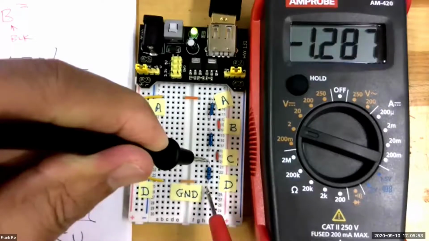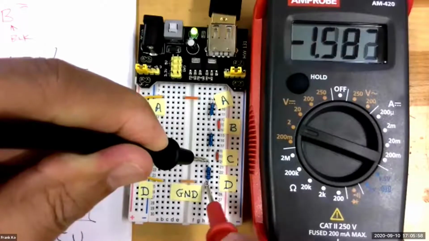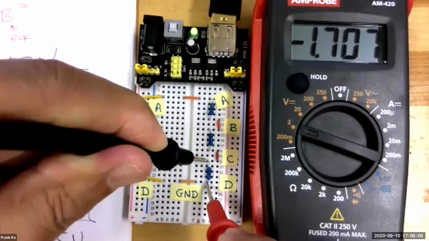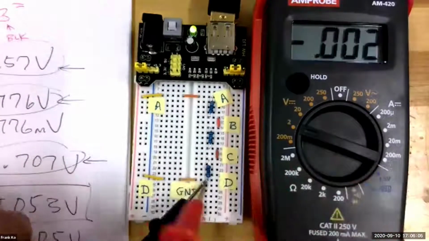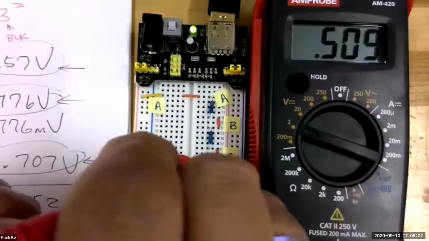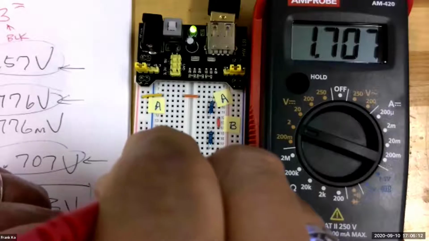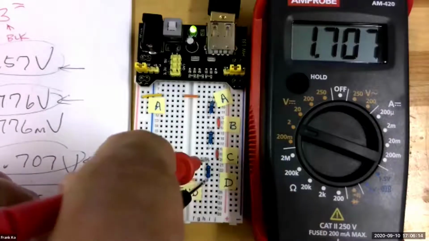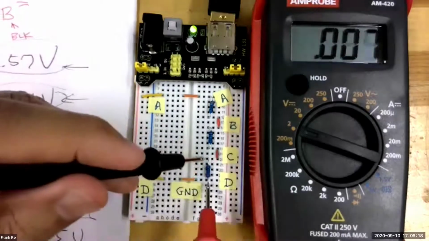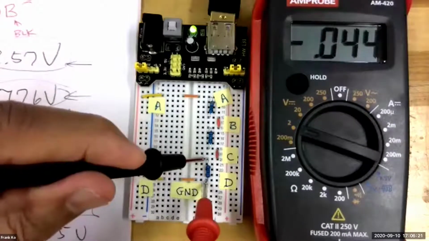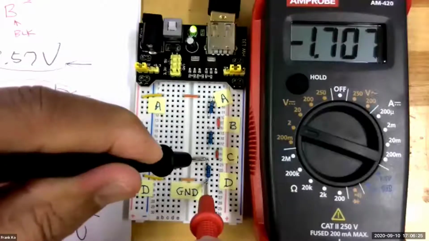When the red probe is pulled towards the black probe, this side of the resistor, the lower side of the resistor, is negative. Okay? If I switch the leads, put the red probe here on this side, it will be a positive 17.07 volts. My fingers are in the way. Positive 17.07 volts. But if I reverse the leads to go here and hold steady, it is a negative.